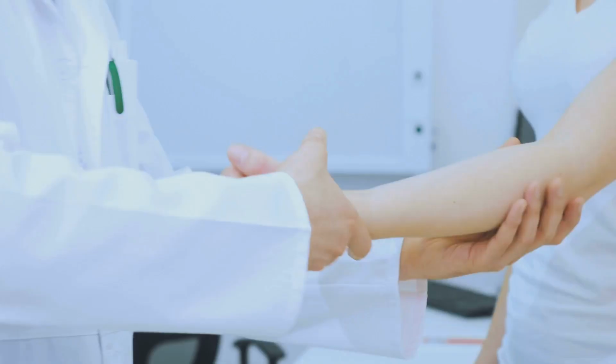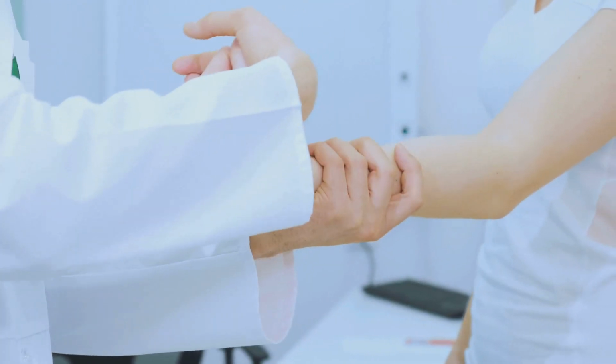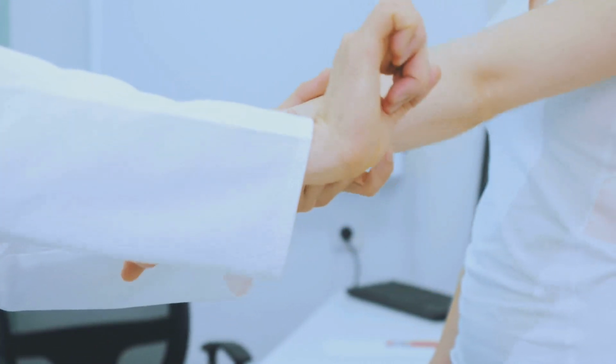Recognizing these risk factors is key to preventing and managing CTS. By being aware of the activities and conditions that increase your risk, you can take steps to protect your hands and wrists. Early intervention can prevent the progression of symptoms. Addressing these factors can significantly reduce the likelihood of developing CTS.